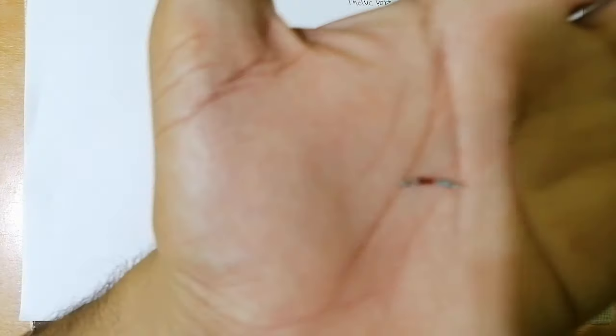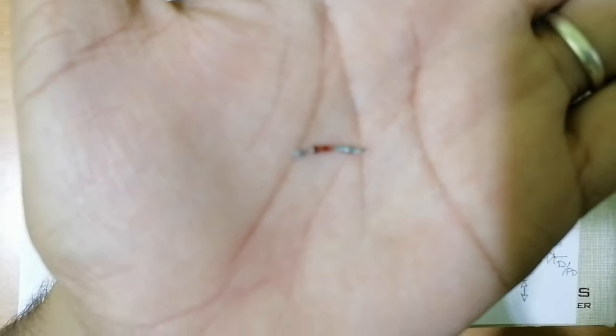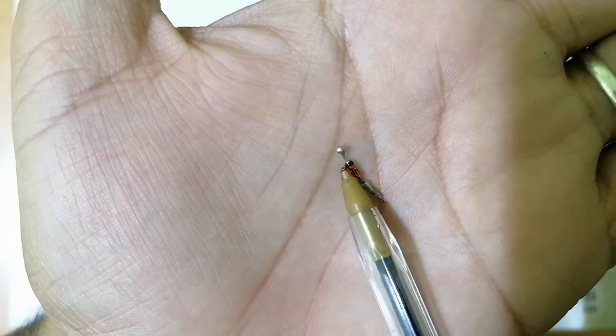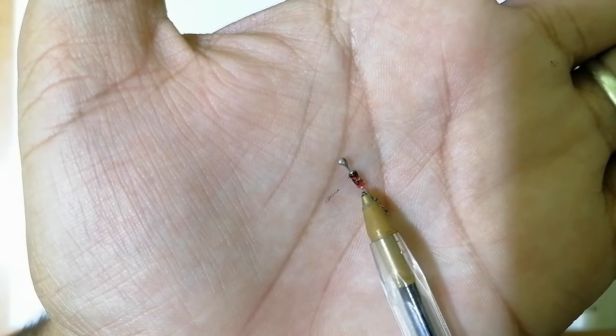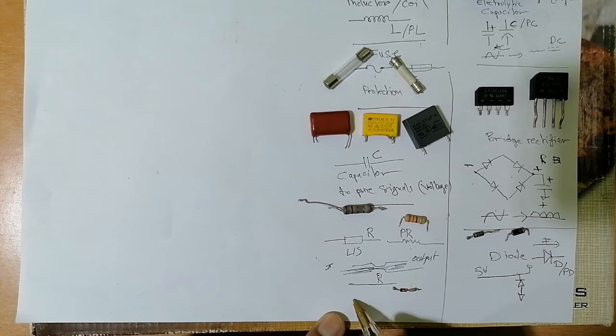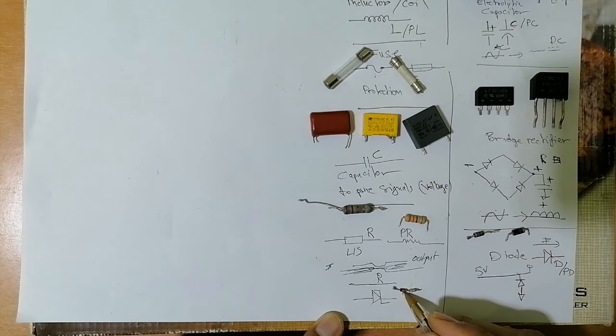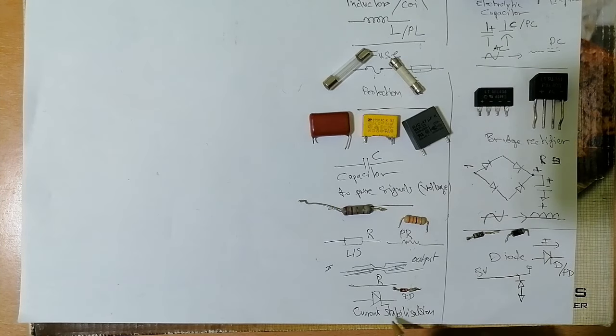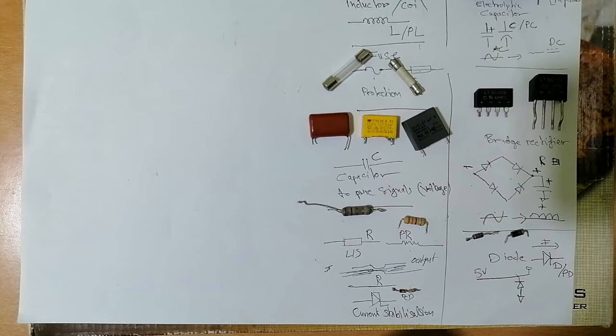Then here we have the Zener diode, with cathode and anode. It is the same as this diode, but in terms of symbol, this is the symbol for the Zener diode. The reference is ZD. Its function is to stabilize the current in the circuit.